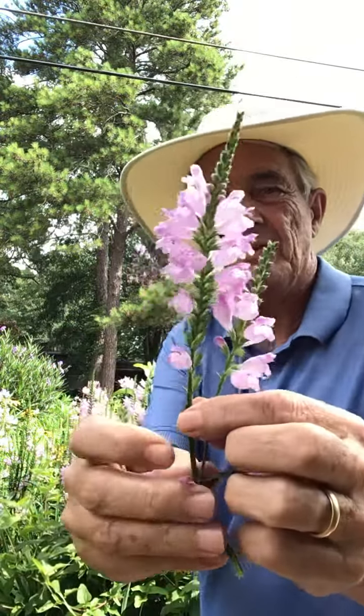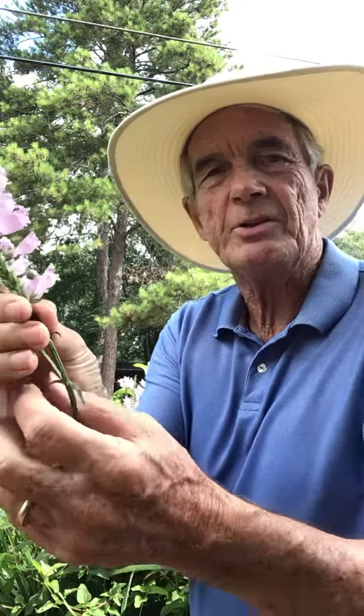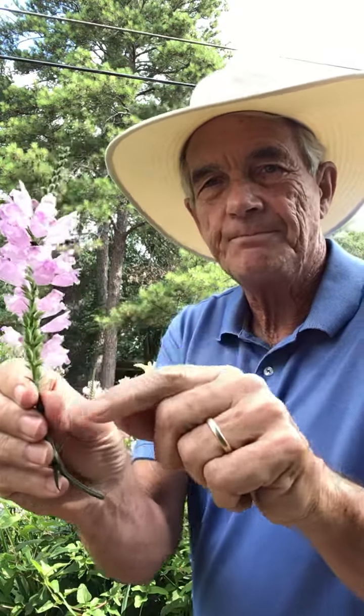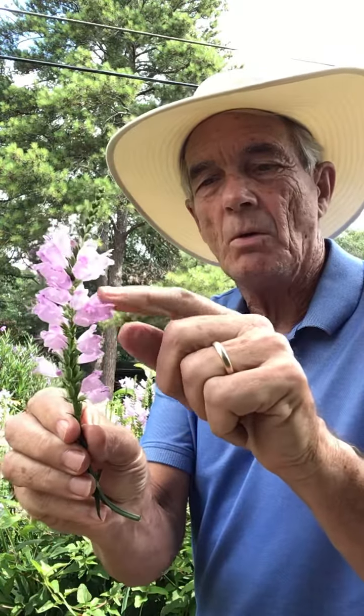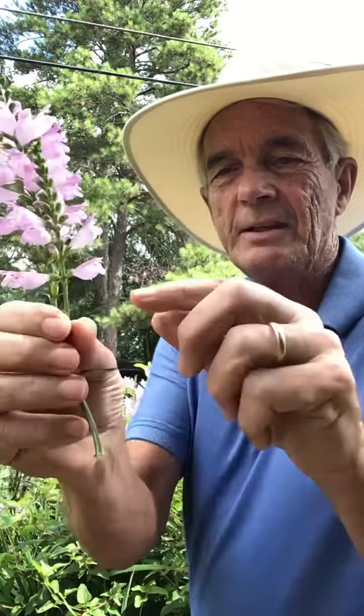Well, I'm going to pick off flowers here. See how pretty it is. It's in the salvia family, by the way. But why is it called obedient plant? Well, I read stories about it. You're supposed to be able to take these flowers and make them go where they want to go. I always found that they certainly didn't behave for me.